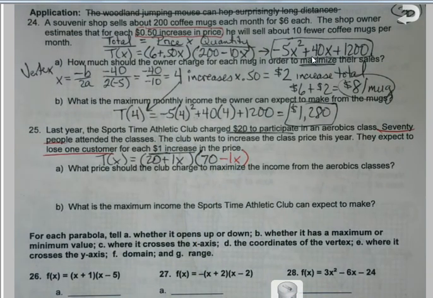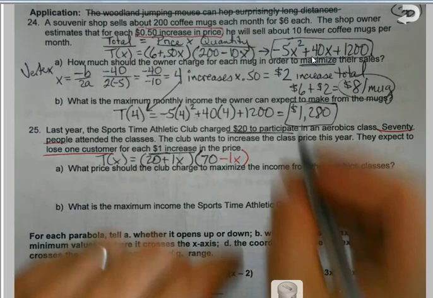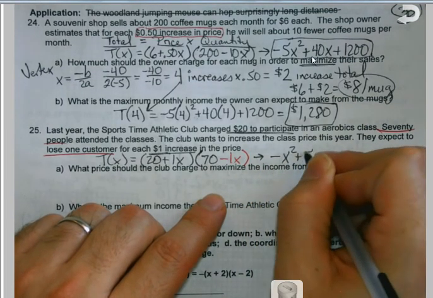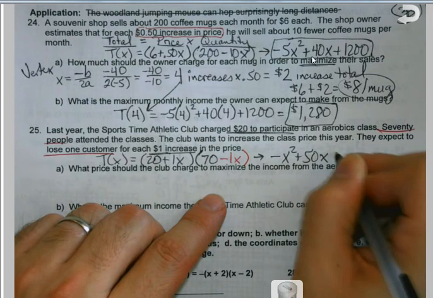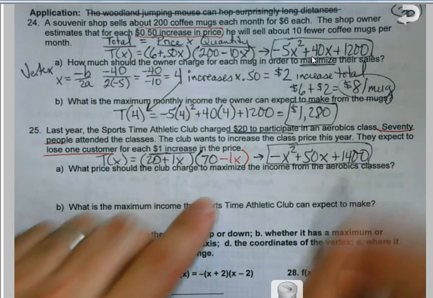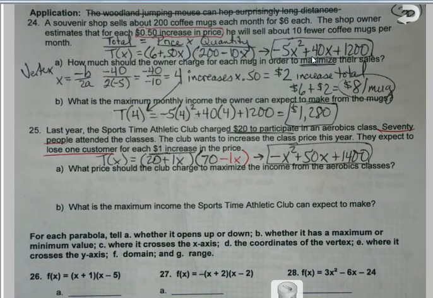So it'd be minus 1x. And again, I would FOIL that out. And that's the expression I would use to find my vertex, to find my x and y values, to figure out what that maximum is going to be.